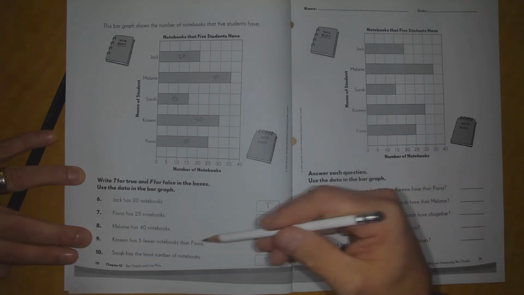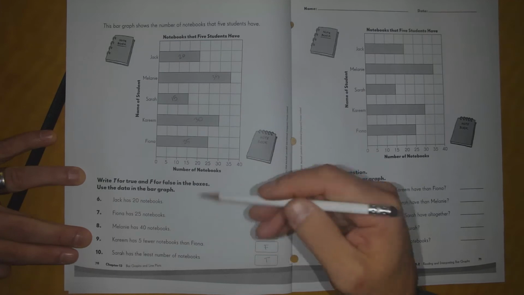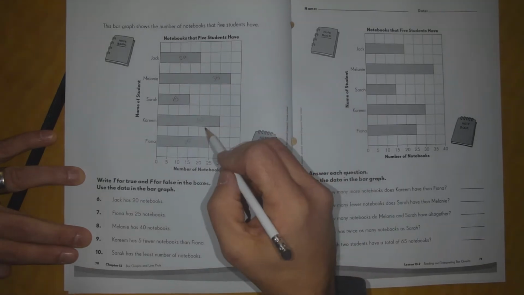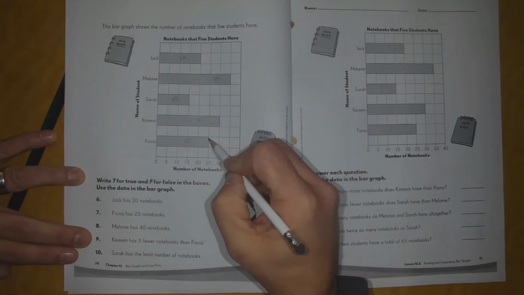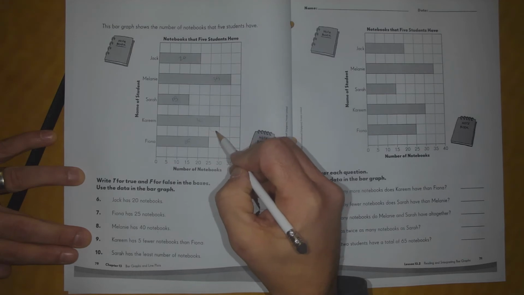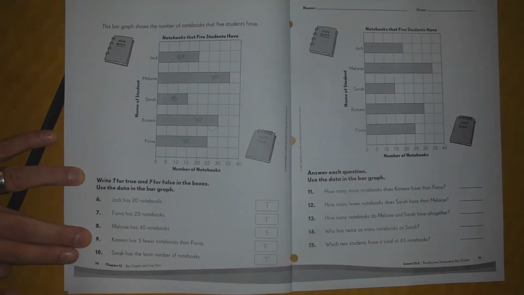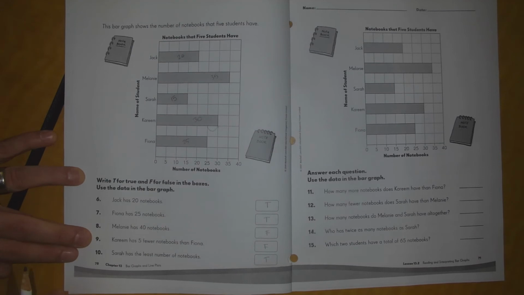And then Kareem has 5 fewer notebooks than Fiona. That's not true either, because Kareem and Fiona are here, and Kareem actually has 5 more notebooks than Fiona. So this is false. And number 10, Sarah has the least number of notebooks. That's true. She's only got 15.